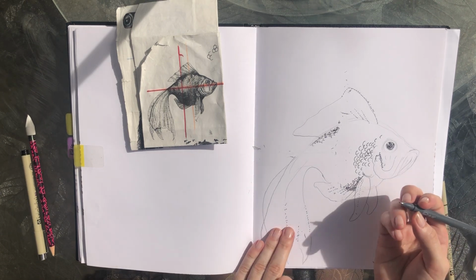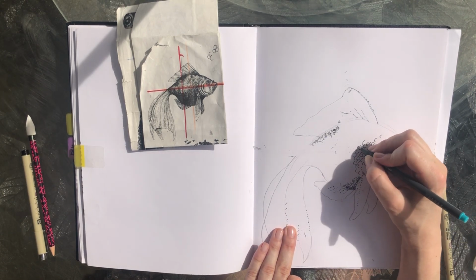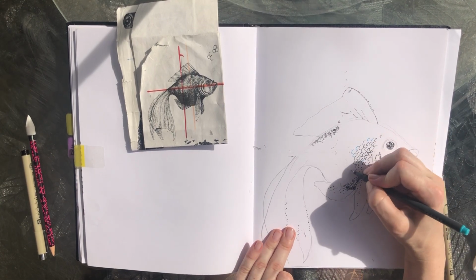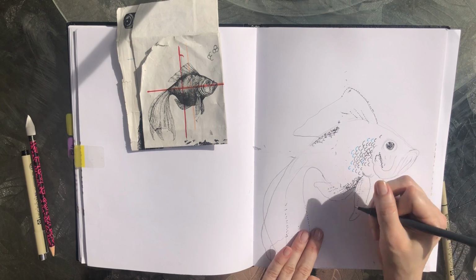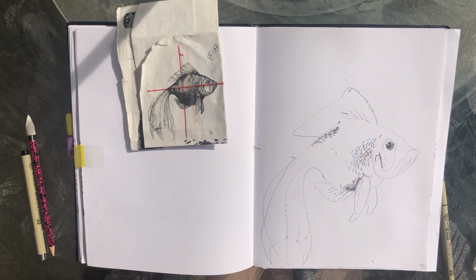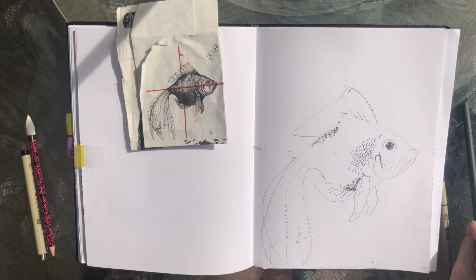If you have any other colored pen, I feel like that would look really cool too. I could add some blue in here, and I would definitely want to balance it out. But if you only have certain colors, that's okay. Use what you guys have access to.